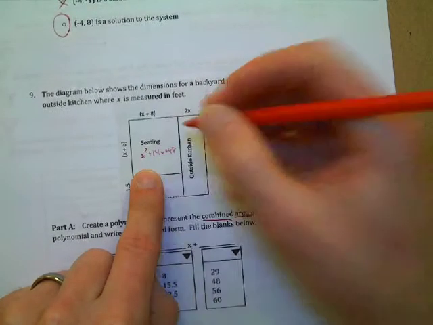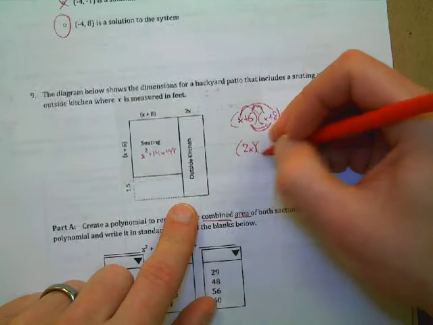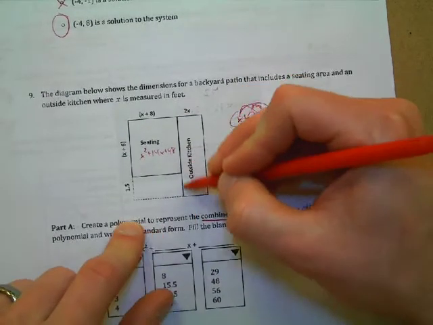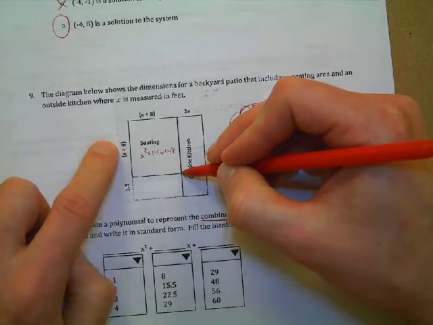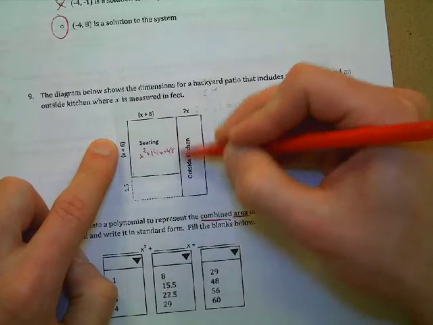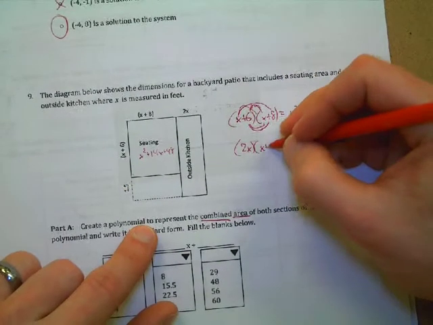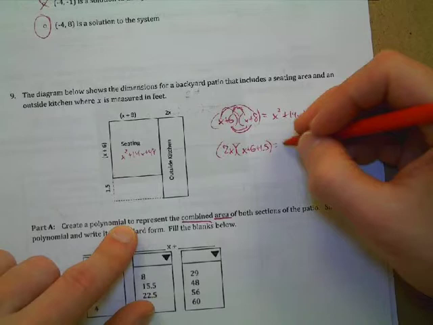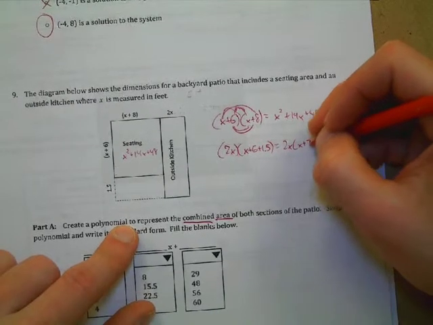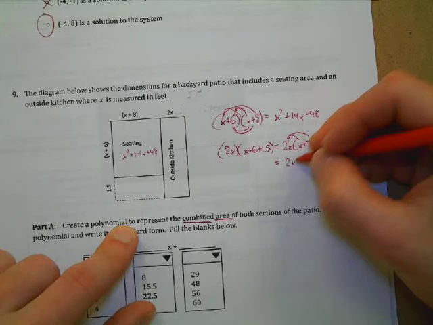Now, for the outside kitchen, we know that this distance right here is 2x, but it's going to be 2x times, we need to find this full length here. Well, from here to here is x plus 6, because that's what we're told right here. If this is x plus 6, then this will also be x plus 6. We have to add on to it then 1.5. Which then really gives us 2x times x plus 7.5, and then we distribute. So we'll get 2x squared plus 15x.